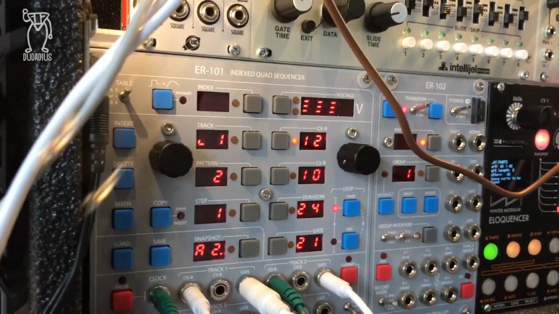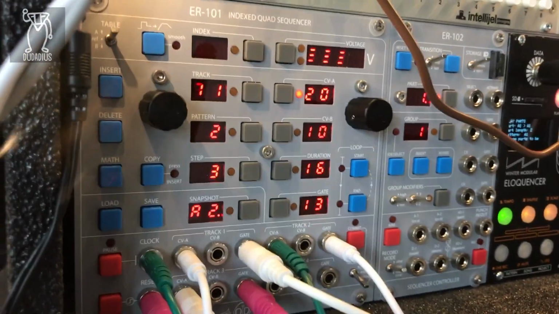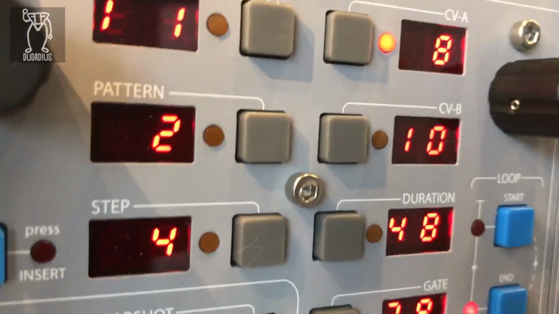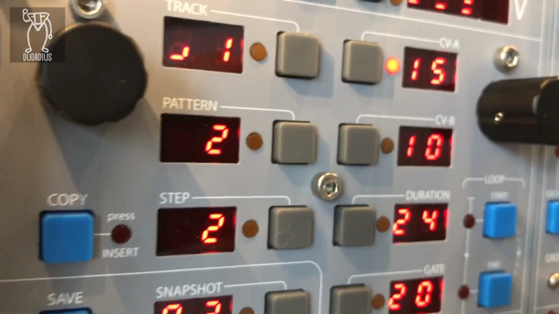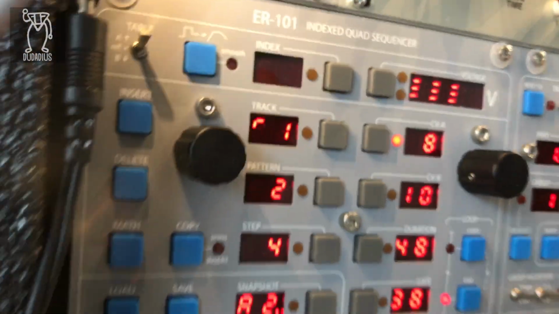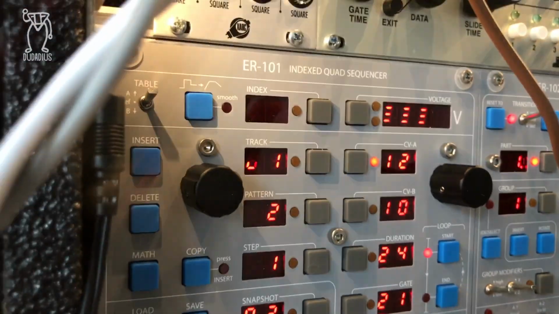But what I didn't realize, it took me a couple days, and I was really scratching my head, is that patterns with this guy are totally independent for each track. So when you go from pattern 1 to pattern 2, you would think that all the tracks would follow you along to that new pattern. But that's not the case.